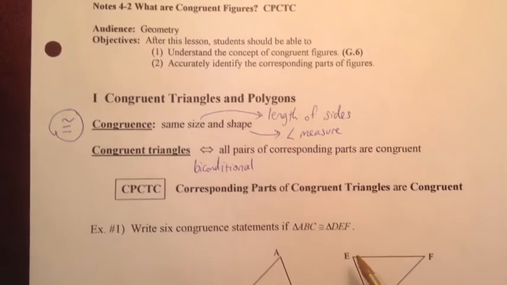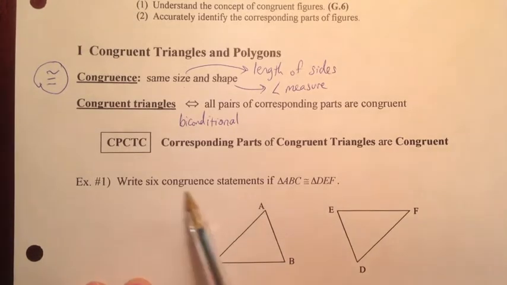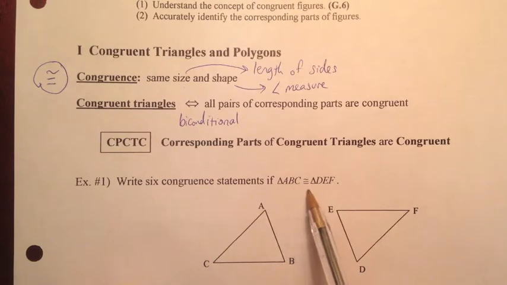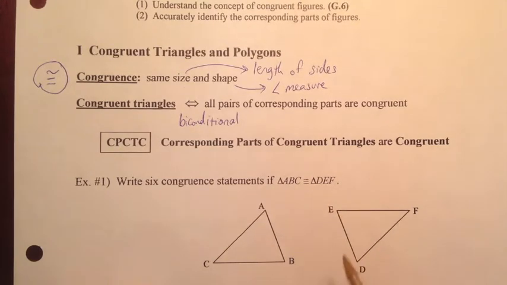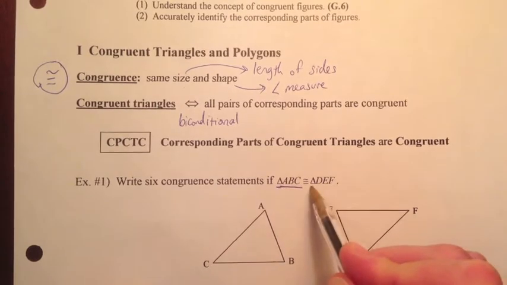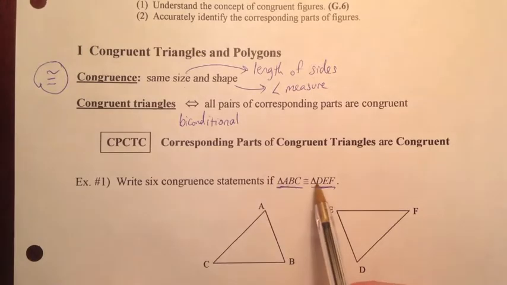Okay, so here's what it looks like. If we look at example number 1, write 6 congruent statements if triangle ABC is congruent to triangle DEF. Now this is really important, the order of the letters. ABC, triangle ABC is congruent to triangle DEF.